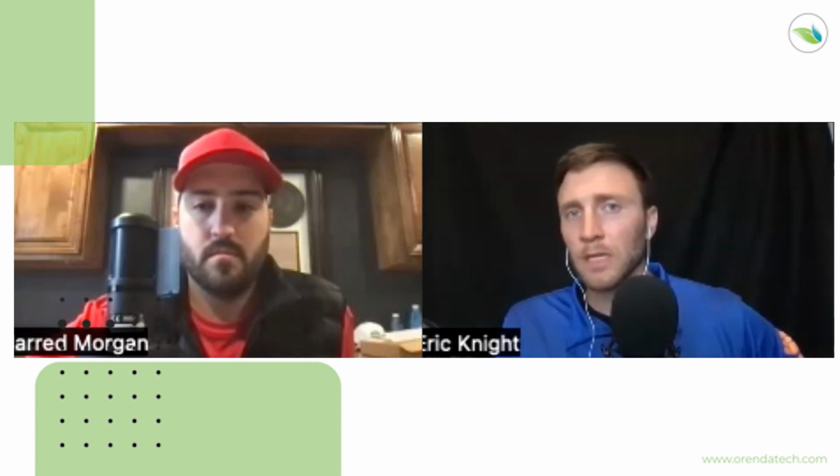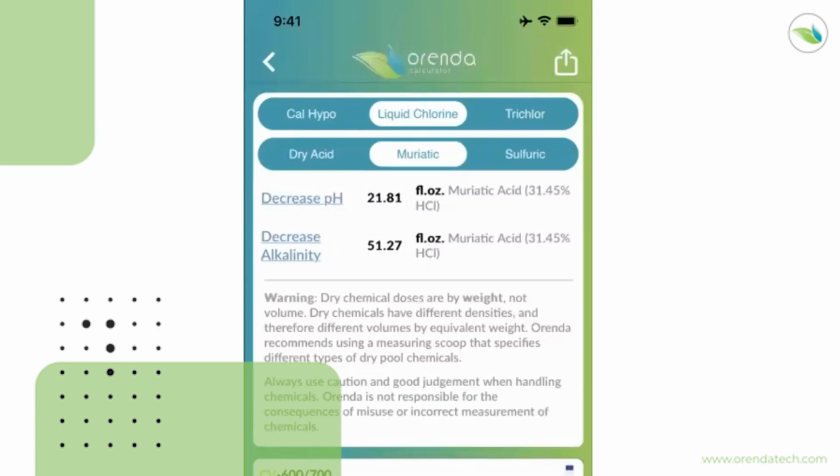Yes, I have 2 acid doses. But again, the calculator only knows the difference between left and right. If I'm lowering alkalinity and pH, I'm only going to be lowering alkalinity in reality, because when I do that, it will lower the pH as well. So I'm going to add, in this case, 51.27 fluid ounces of muriatic acid to that pool to lower it from 80 alkalinity down to 70.